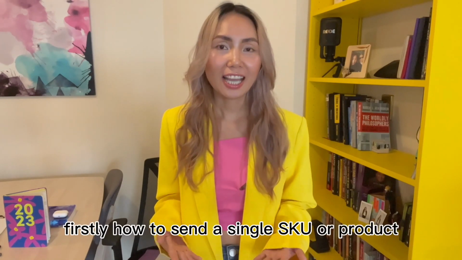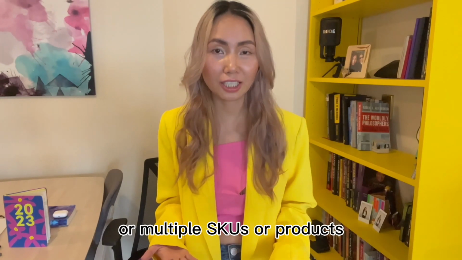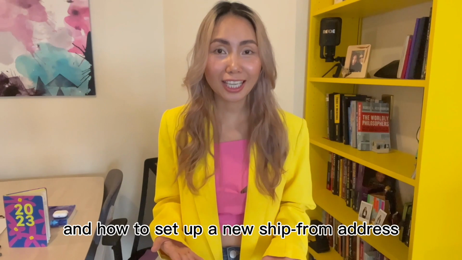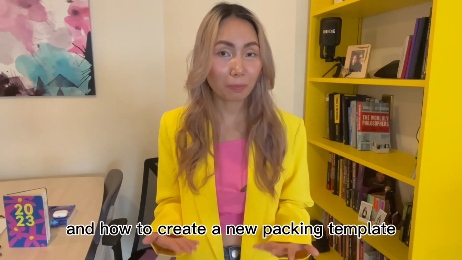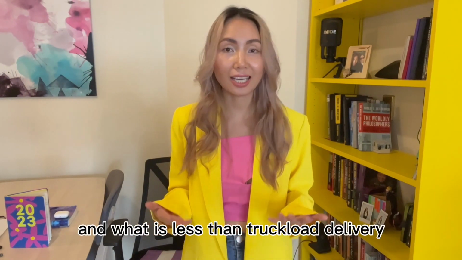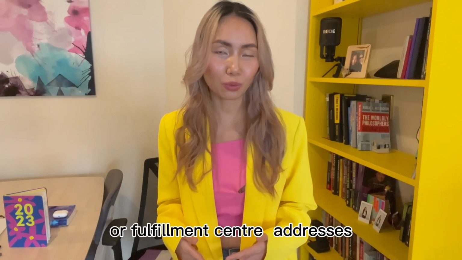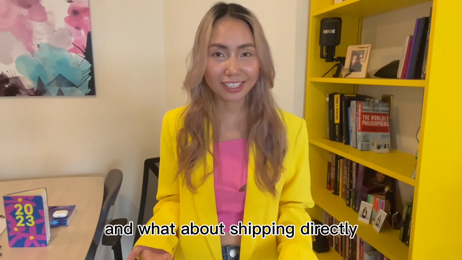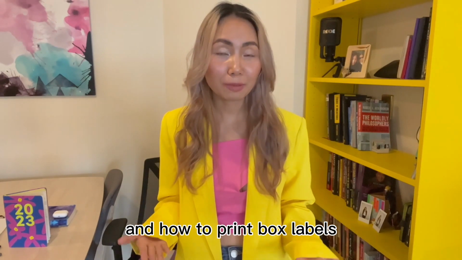Specifically, firstly, how to send a single SKU or product or multiple SKUs or products in one shipment to Amazon, and how to set up a new ship from address, and how to create a new packing template. What is small parcel delivery and what is less than truckload delivery. And next is how to get Amazon warehouse or fulfillment center addresses. And what about shipping directly from China to Amazon warehouses, and how to print box labels.